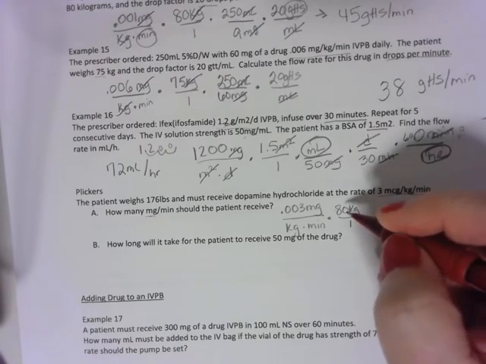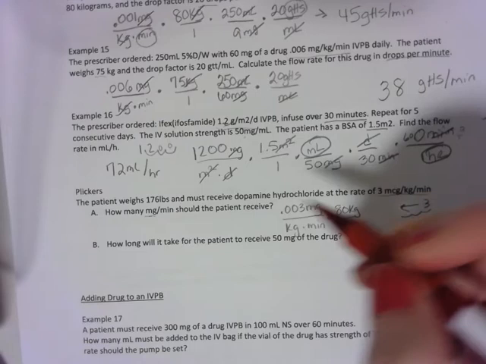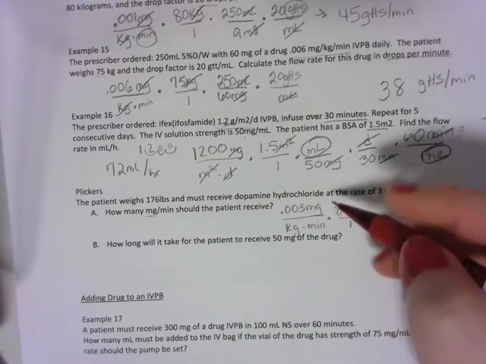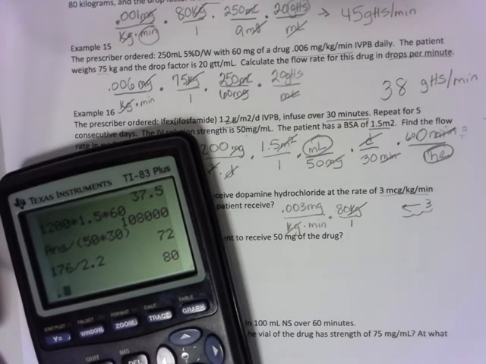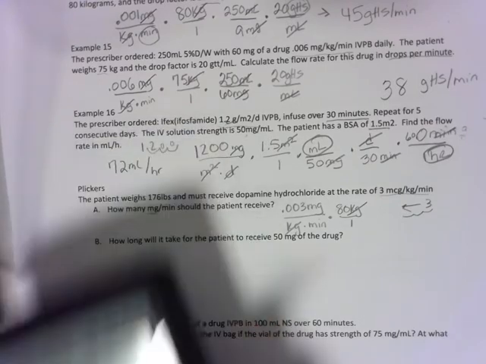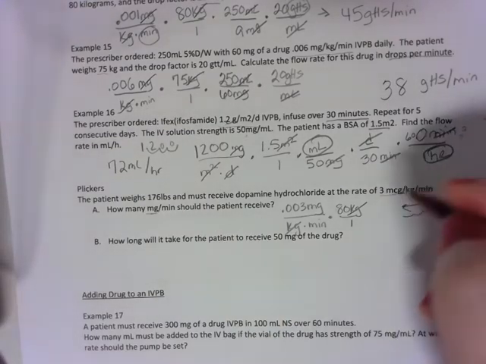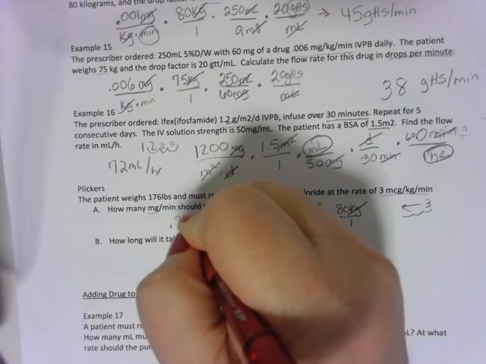So now how many milligrams per minute? Kilograms cancel out. So now all I have to do is take my 0.003 times 80, and I get 0.24 milligrams per minute.